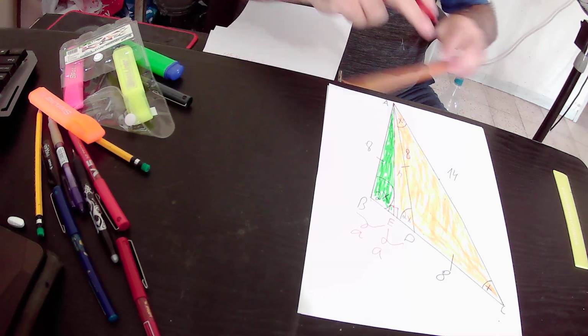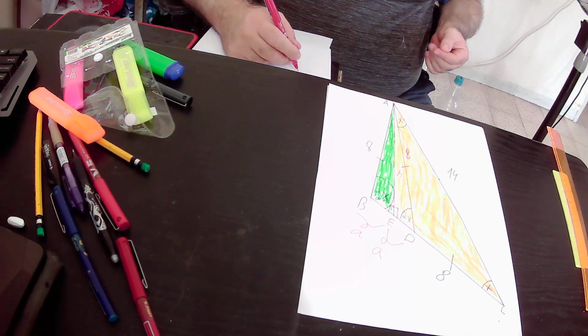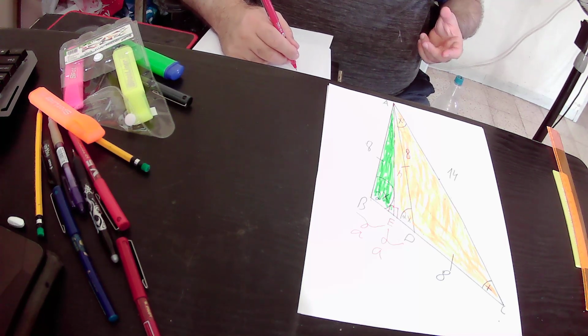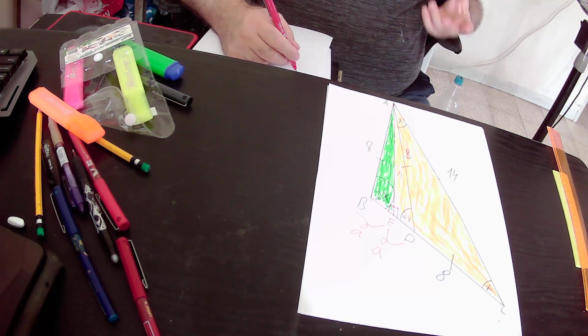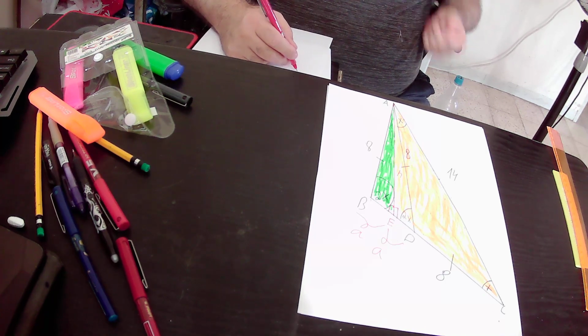Therefore triangle AEC is a right triangle, so we can implement the Pythagoras theorem in the right orange triangle, triangle AEC.